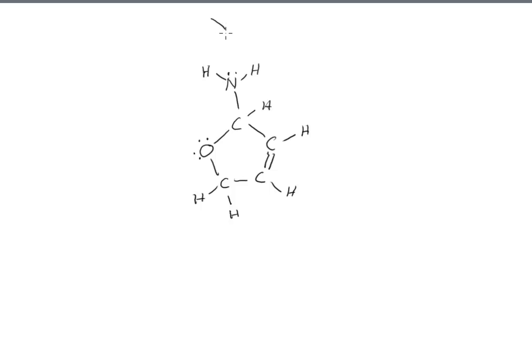So if we look at this nitrogen here, it is sp3 hybridized, 4 electron groups, 4 groups, 1 H, 2 H's, 1 carbon nitrogen bond, and 1 lone pair.